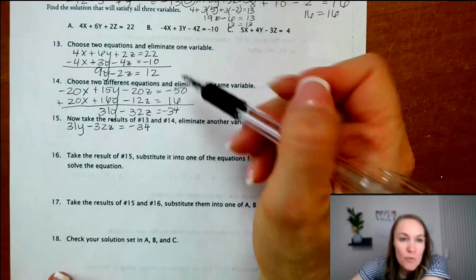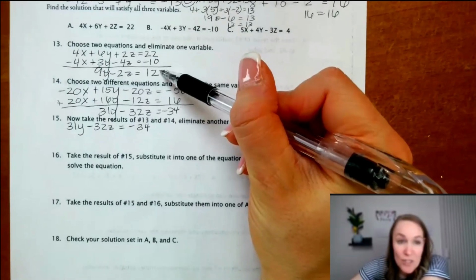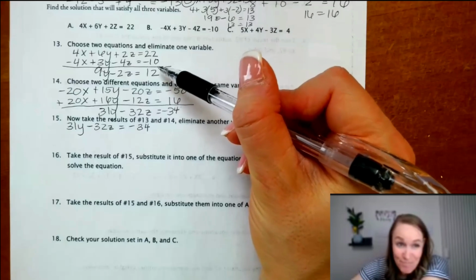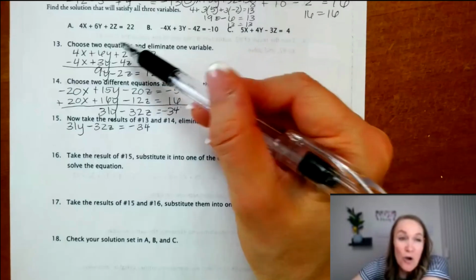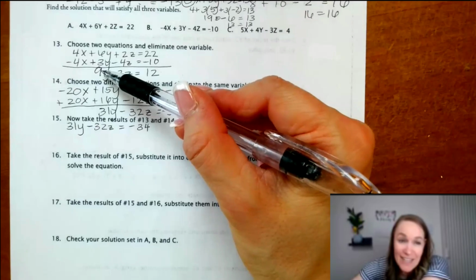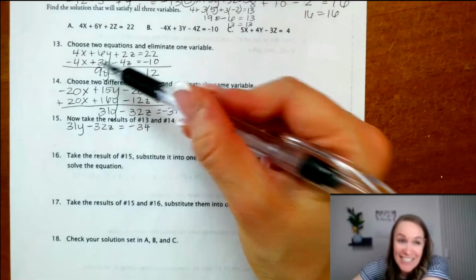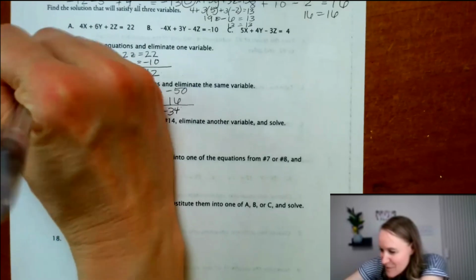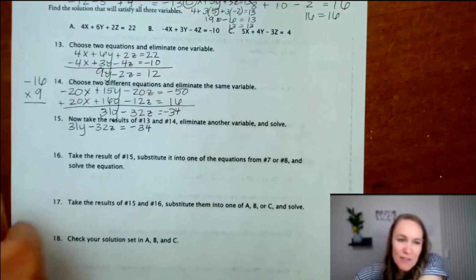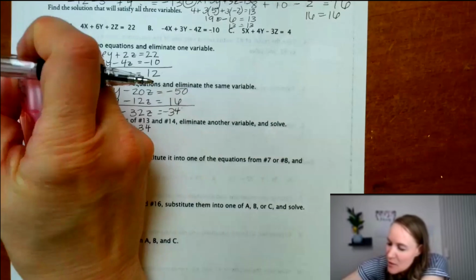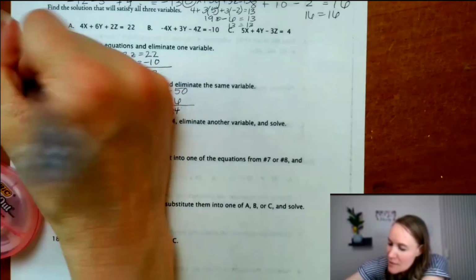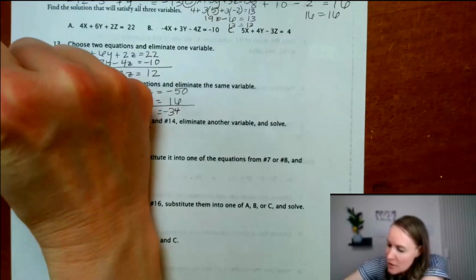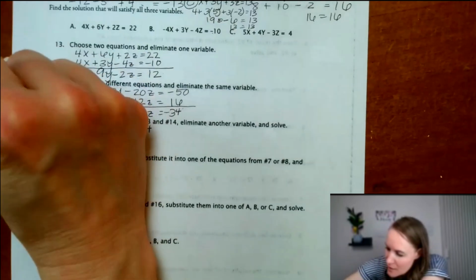Okay, now I'm going to write this down, but I'm going to multiply it by negative 16. First I'm going to multiply 9 by negative 16. Negative 16 times 9. I don't really have to multiply by the negative, but 16 times 9. 6 times 9 is 54. 9 times 1 is 90.